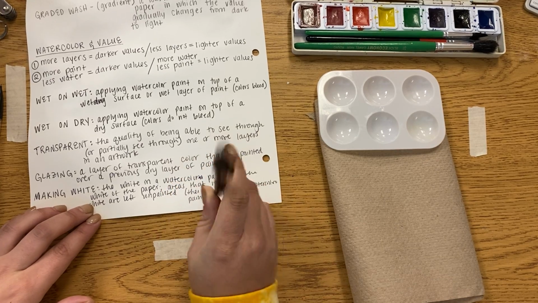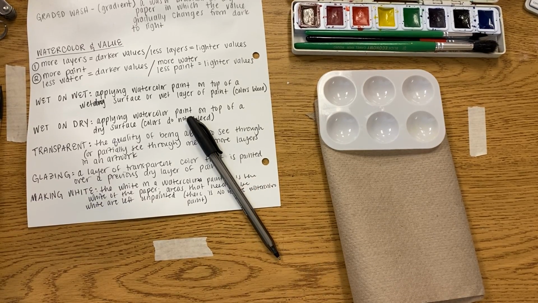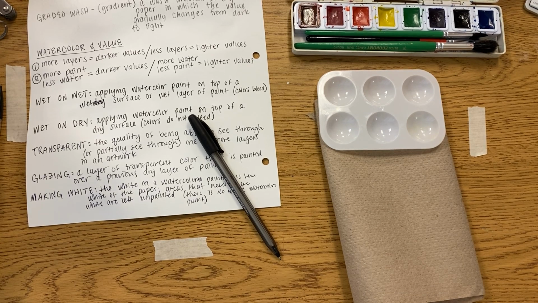Not to say that white watercolor paint does not exist. It does, and you may see it if you go to a craft store or an art store. They do sell white watercolor paint. But the way that traditional watercolor works is that traditional watercolor artists use the white of the paper as the white in their painting.